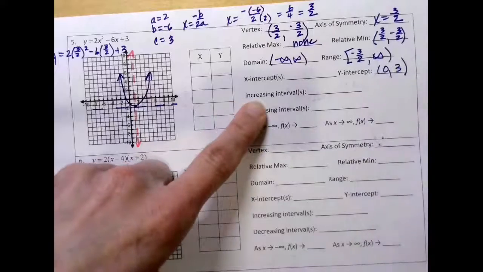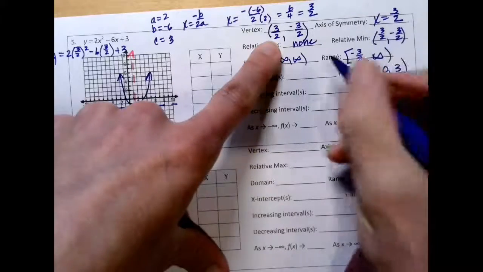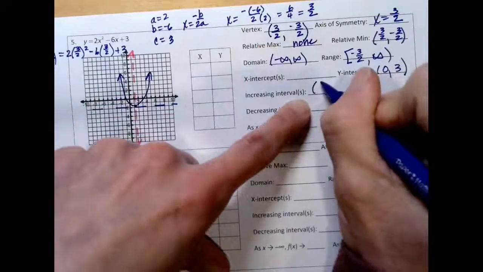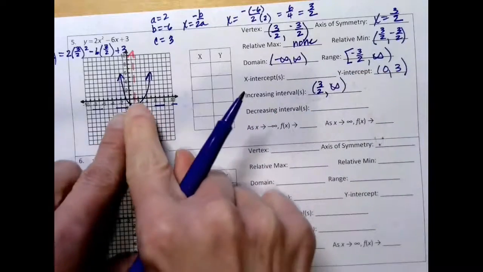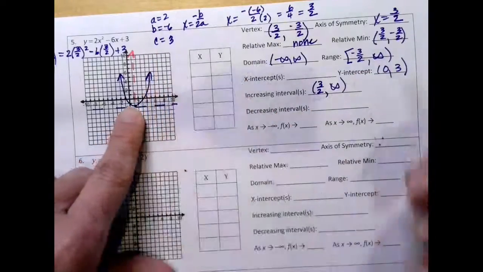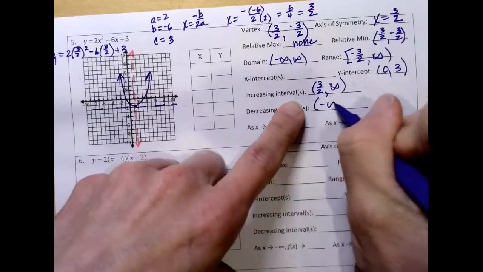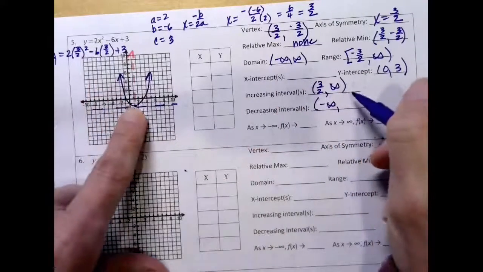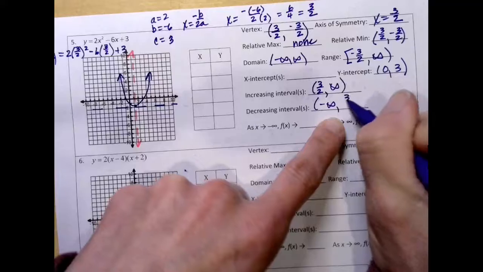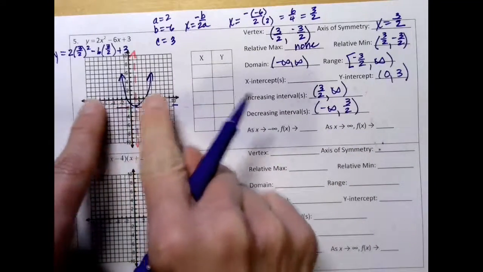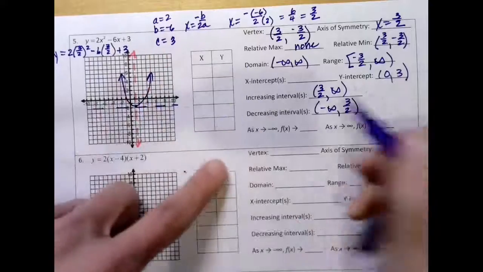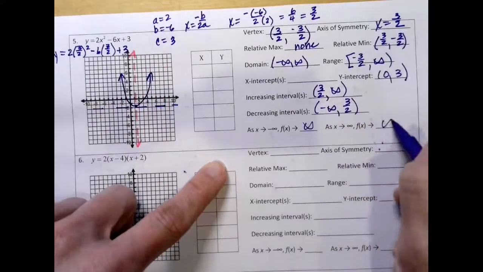My increasing intervals are going to be from this vertex point on up to infinity. Here's where my graph is increasing and going up. It is decreasing from negative infinity up to where this vertex happens at 3/2. As x gets smaller and smaller and bigger, my graph gets bigger and bigger, so this goes up to infinity.